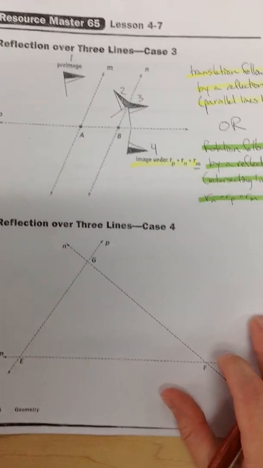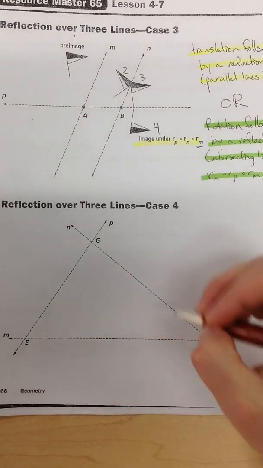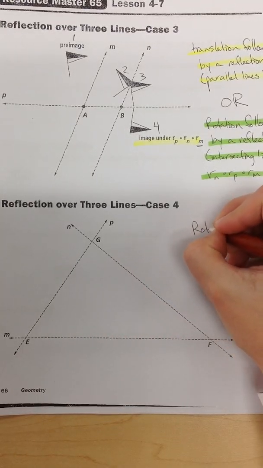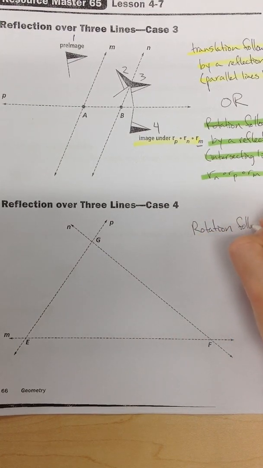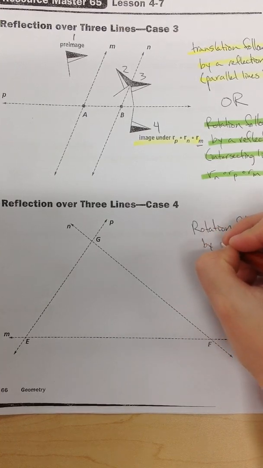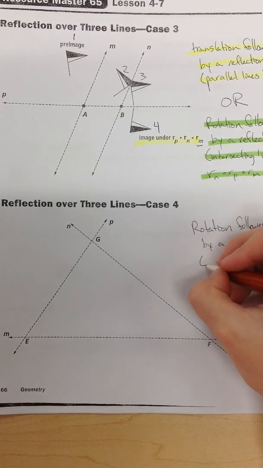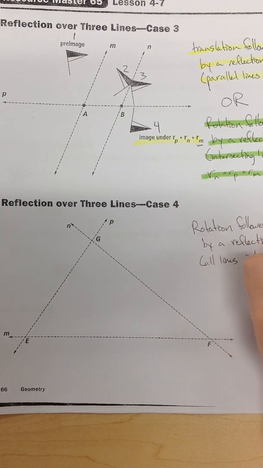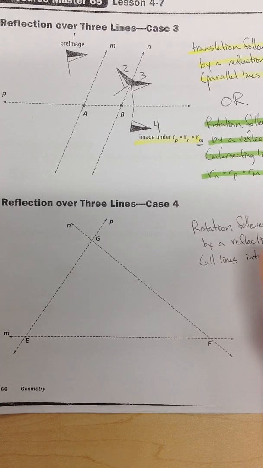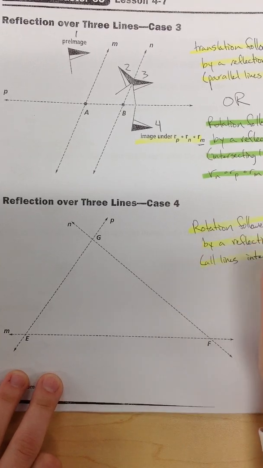Reason being is here, for the case 4, we don't have any parallel lines. So we can't have a translation if we're never flipping over parallel lines. So this one, no matter which order we go in here, is always going to be a rotation followed by a reflection. And the reason for this is all lines intersect. Okay, so we don't have any parallels basically, so that's why we can never have a translation. It's always going to be a rotation followed by a reflection.